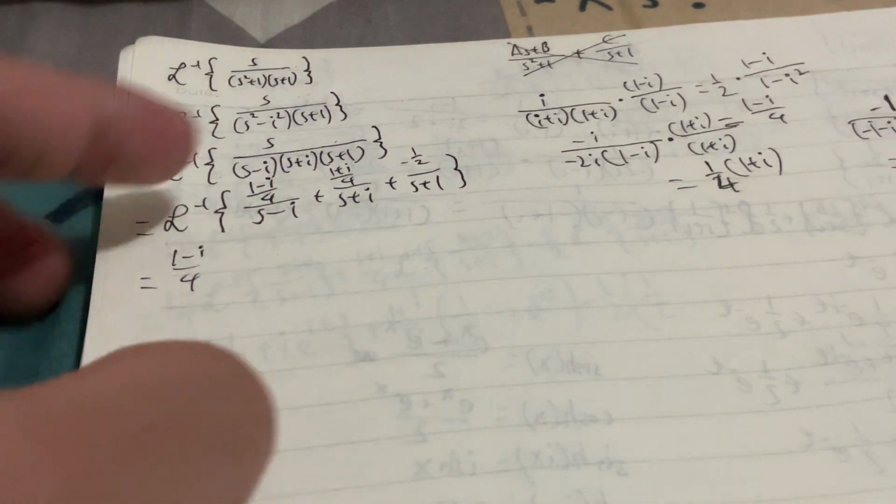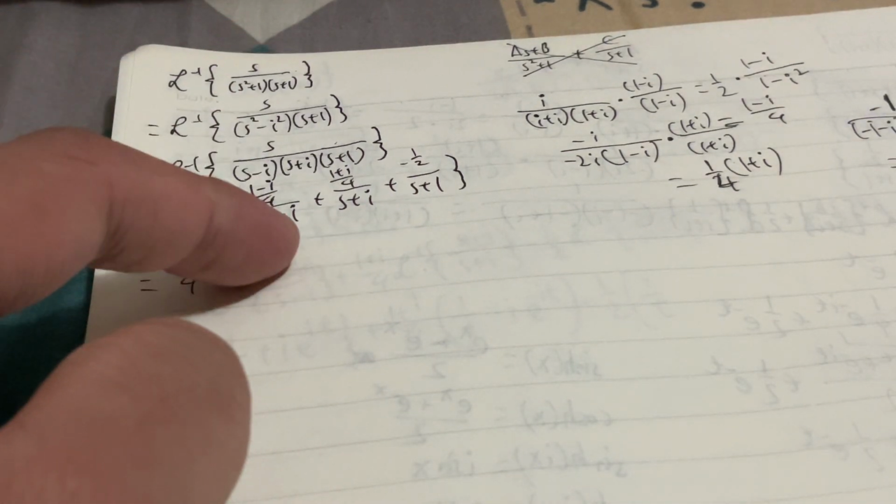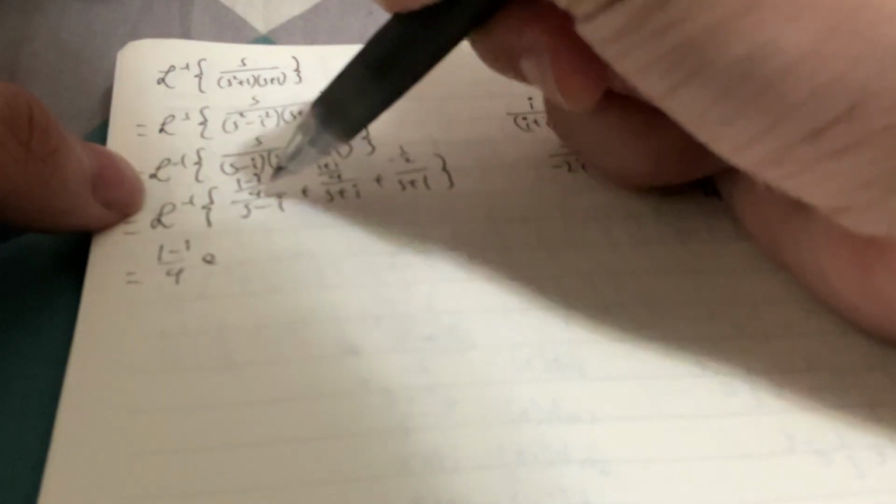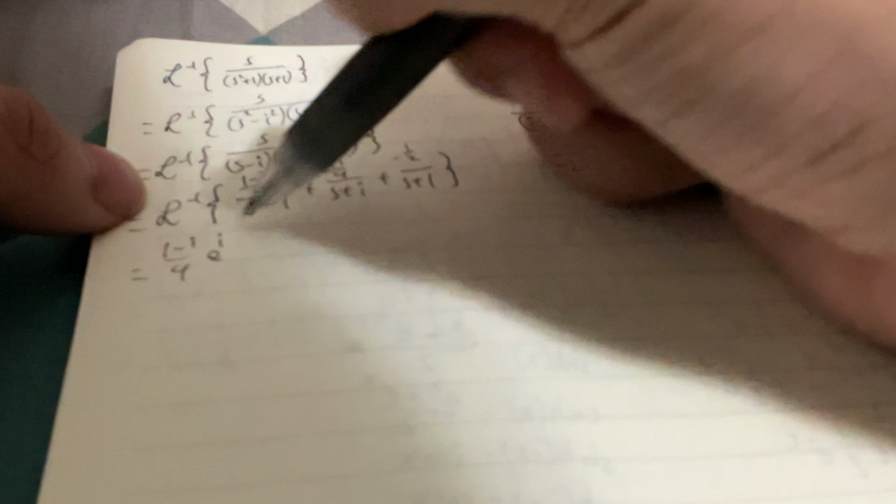And then I'm going to take the Laplace transform of this real quick. Take the constant outside, 1 minus i over 4. And then how can you take the inverse Laplace transform of 1 over s minus i? So this is 1 over s minus something. So it's got to be e to the power of something times t.